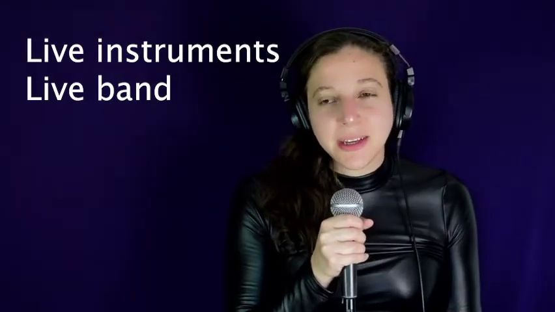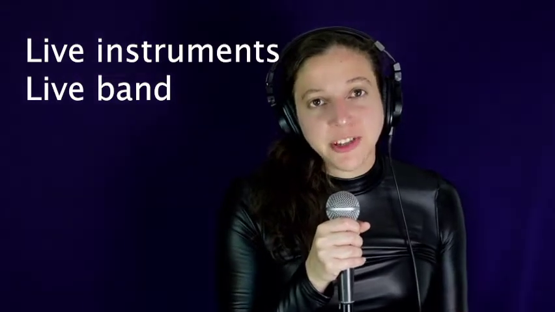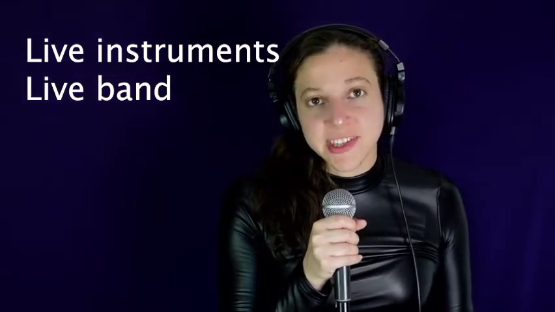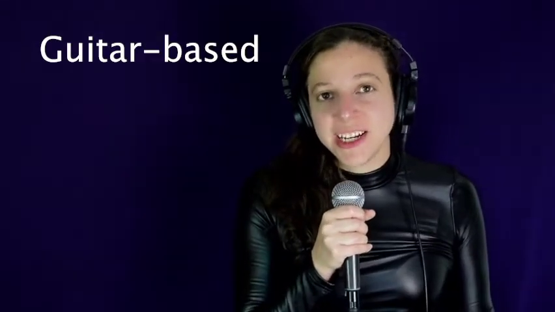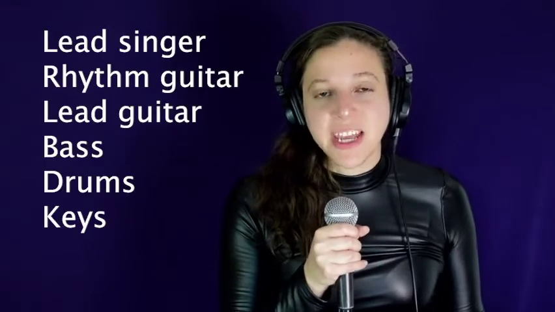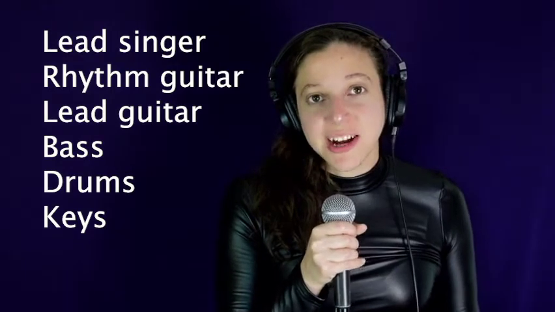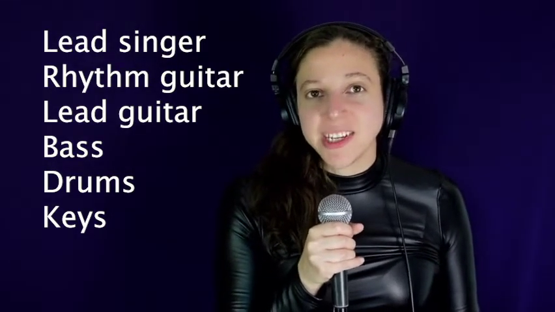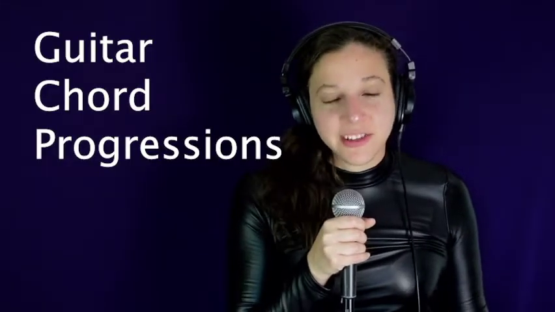Rock is typically played and recorded in real time by a band rather than synthesizers. Guitar is the defining instrument and makes up the primary harmony of the song. A rock band typically has a lead singer, rhythm guitarist, lead guitarist, bassist, drummer, and sometimes a keyboardist or an organist. The songs are usually based around guitar chord progressions.